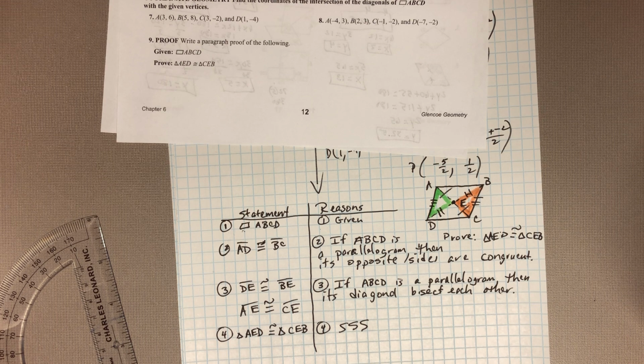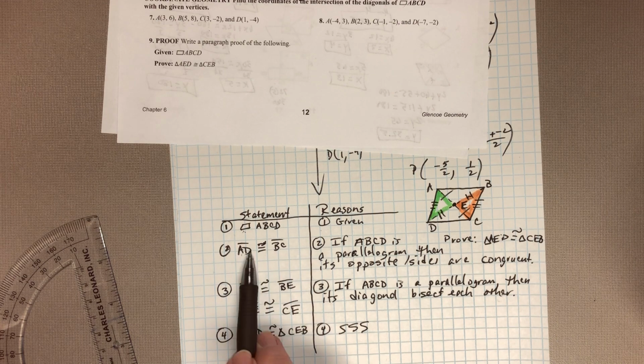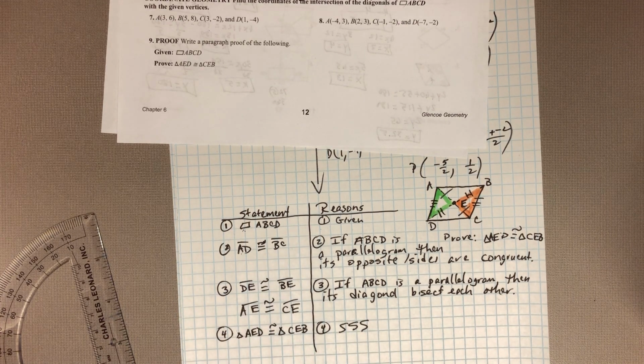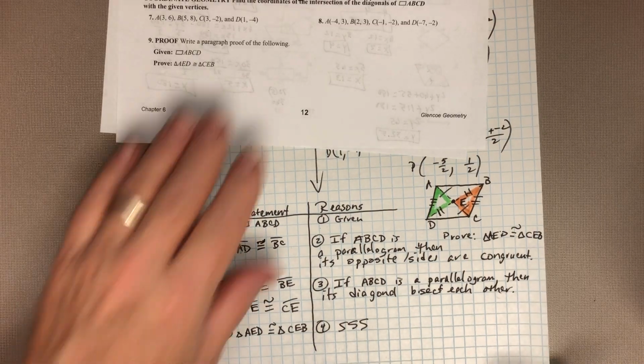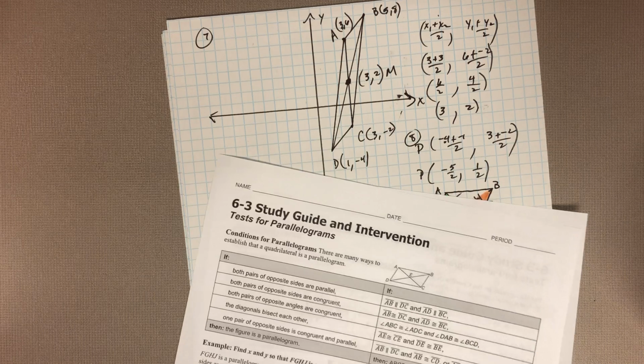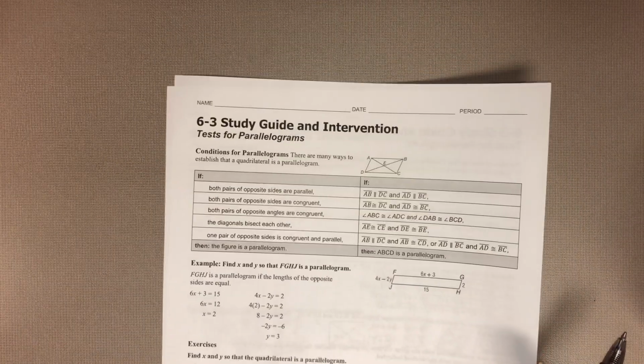I would also tell you that you could have done vertical angles and made angle AED congruent to angle BEC and used side angle side. If you had left off the opposite sides, it would have been fine as well. There's more than one way to do proofs. Let's turn the page over to the next page.